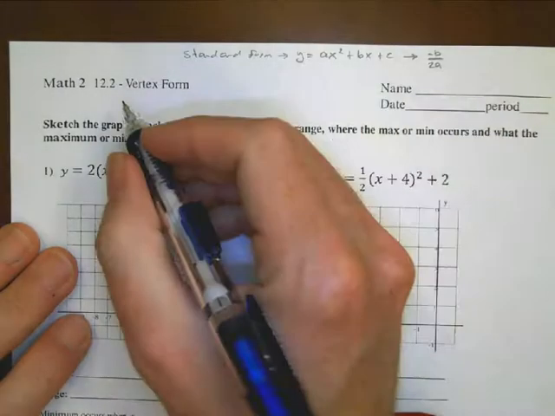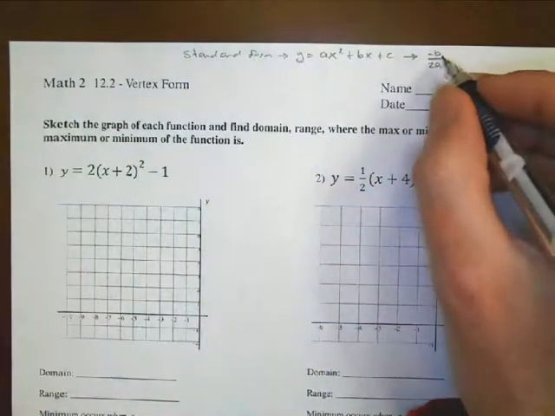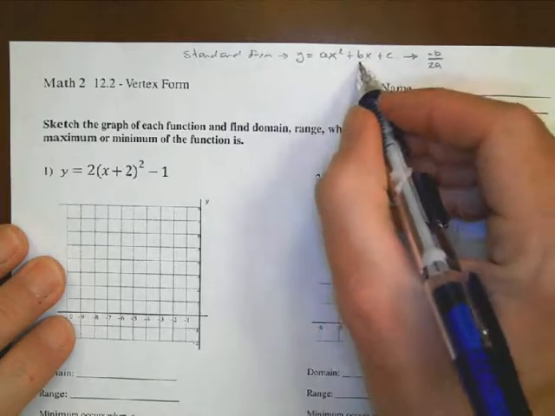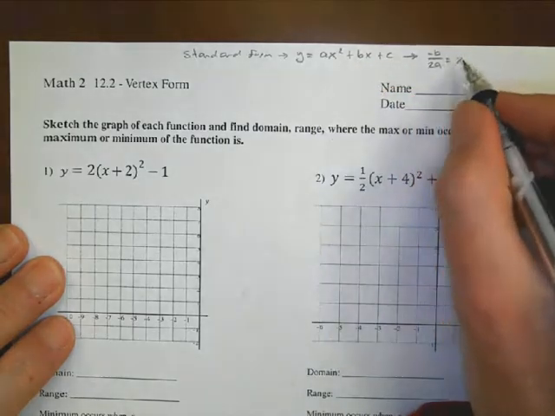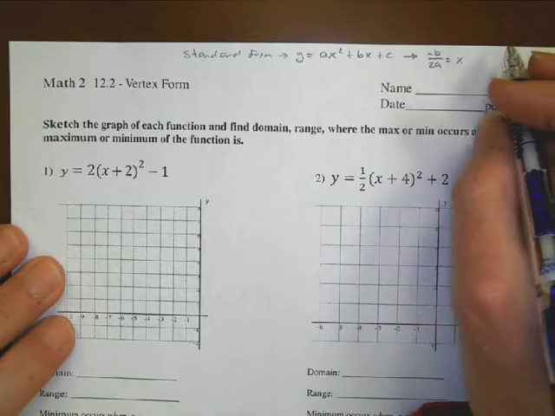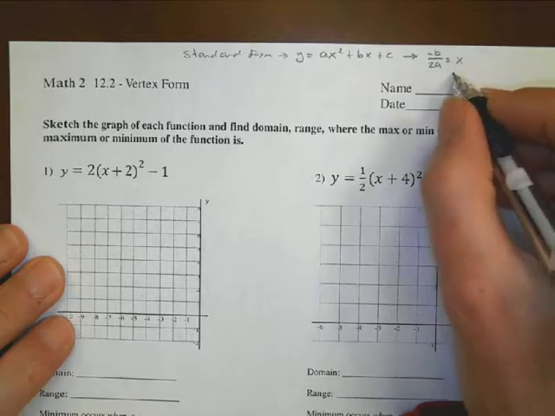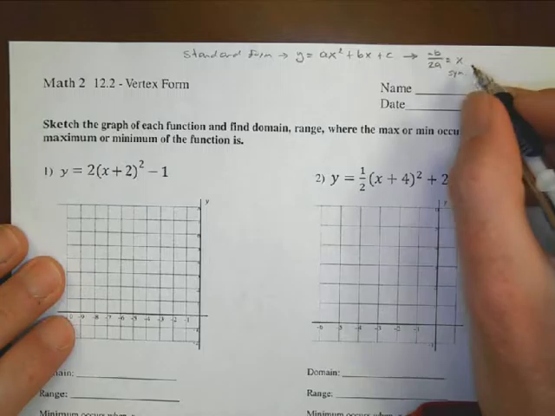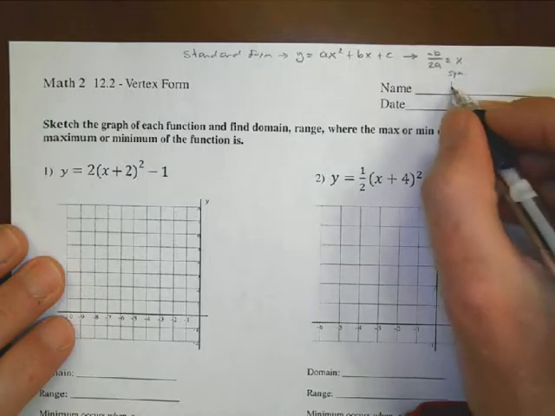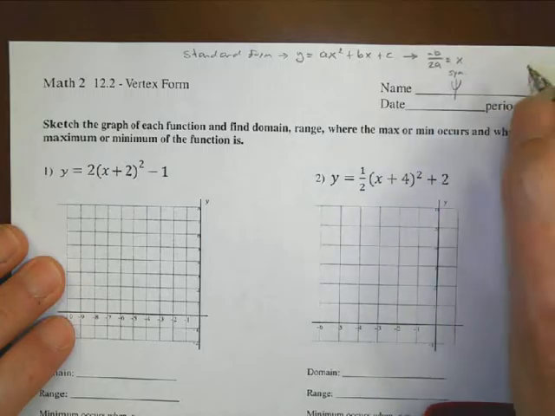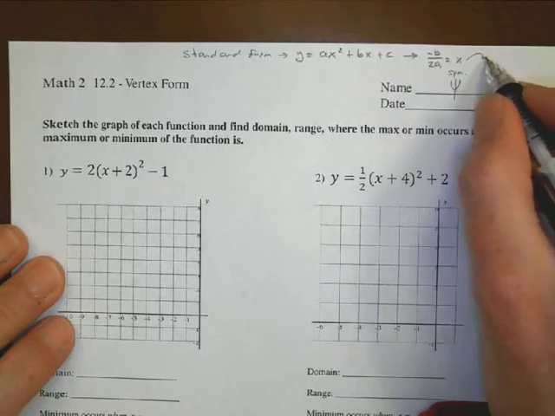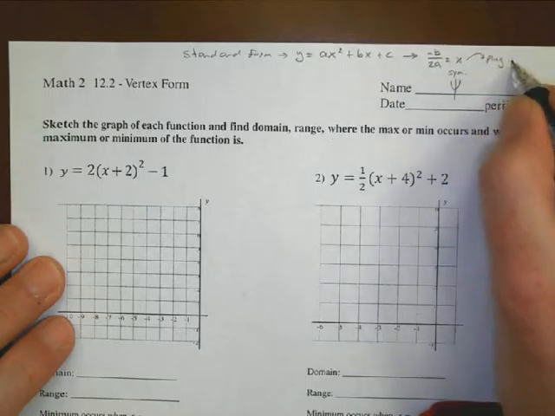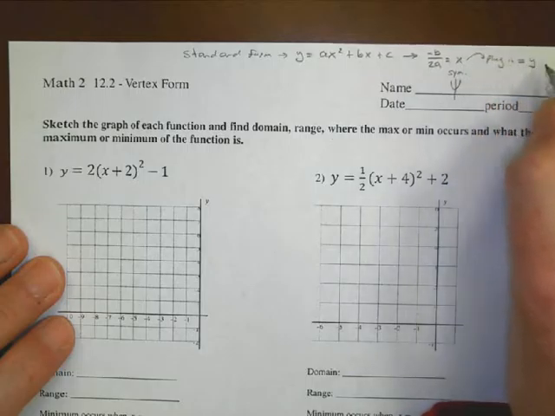Sorry about that. You would use this formula to take the value of b and a, and that would give you your x value. That x value would be your line of symmetry, or your axis of symmetry, for where the parabola would curve. Then we would take that x value and plug it back in order to find out our y value.